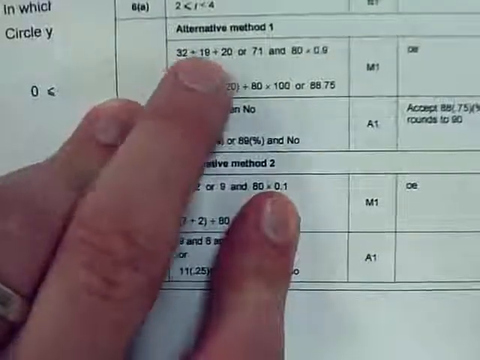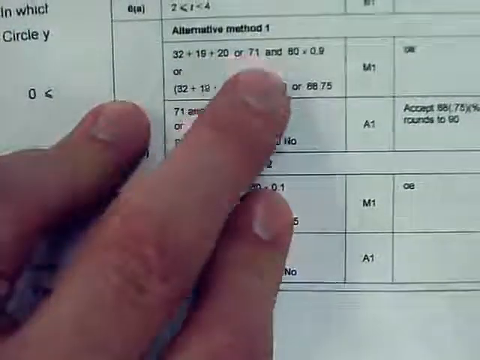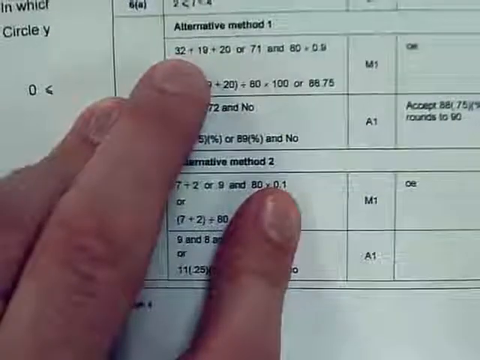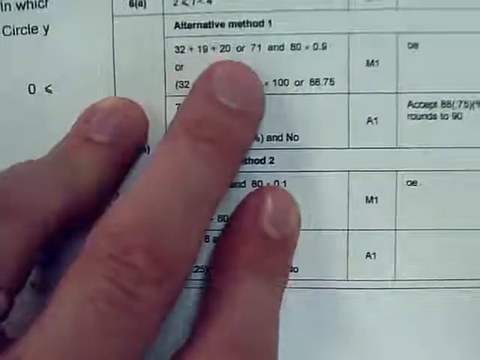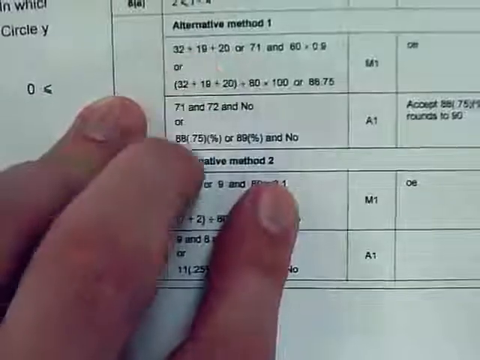And what this means is that if you wrote this out, but for some reason you put the wrong answer, maybe you put 61, you would still get the method mark if you wrote 32 plus 19 plus 20. So you must make sure you're showing your working.